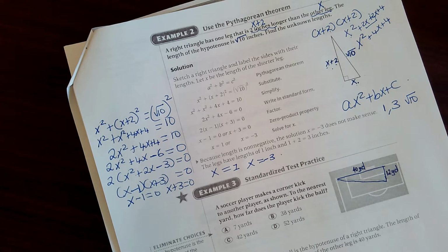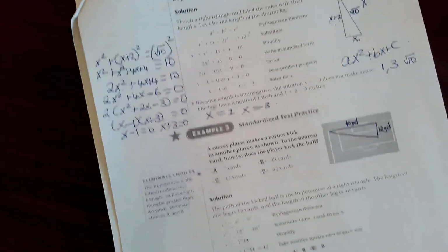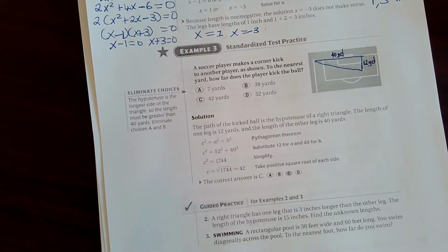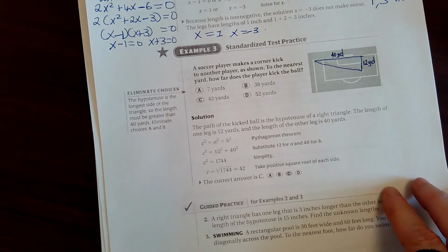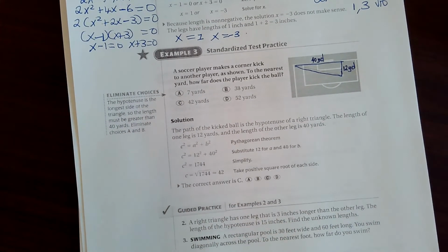So we're going to go on to another word problem. This one's pretty straightforward. They love to use these. So let's go ahead and look at the setup. It's talking about a soccer player. For those who play soccer, it should be real easy.